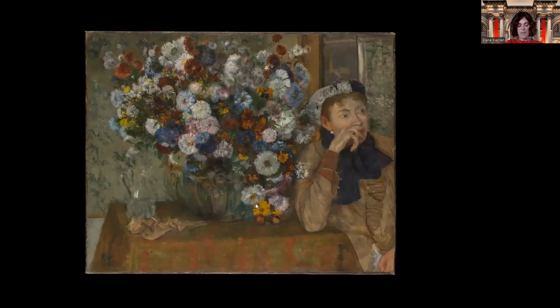So we also see the juxtaposition of the prominent bouquet and this off-center figure. And the figure is actually gazing distractedly to the right. Degas did this on purpose because he's really trying to show us, with this, his aim of capturing individuals in a kind of casual slice of life view. So it's quite a unique painting.